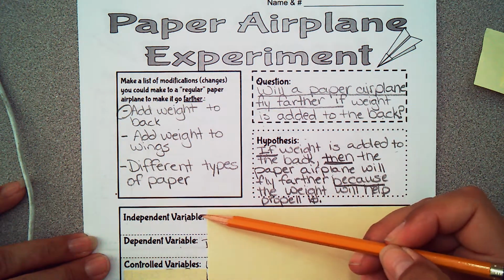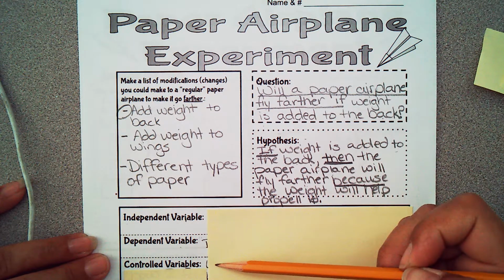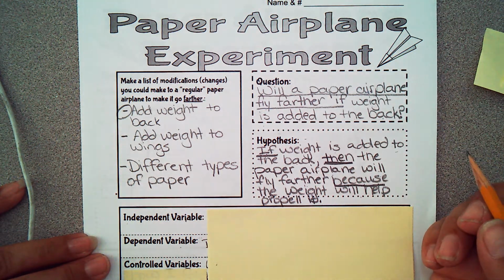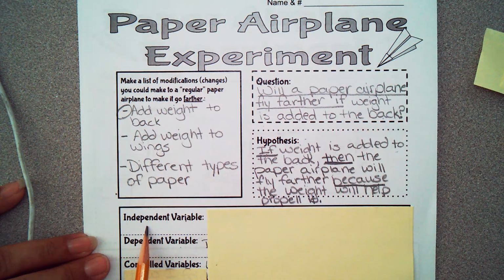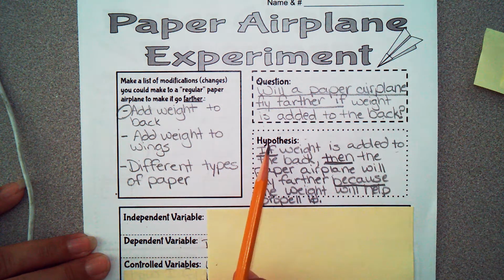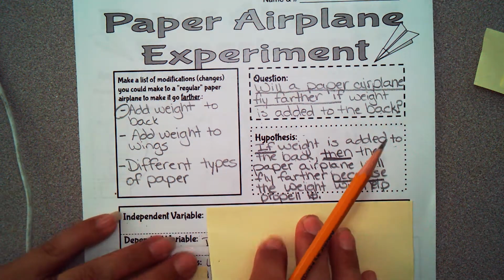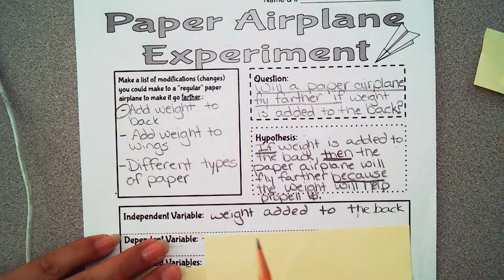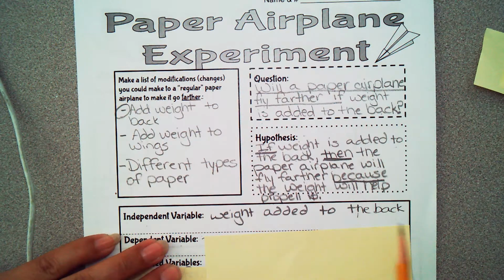The next part is to identify the variables. The variables are very important in an experiment. The independent variable tells us what we are going to change. In my example, I am going to add weight to the back. So my independent variable is weight added to the back.